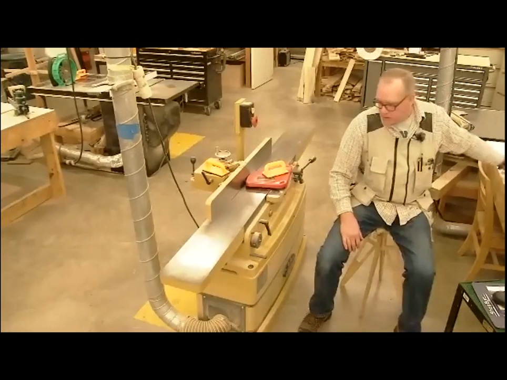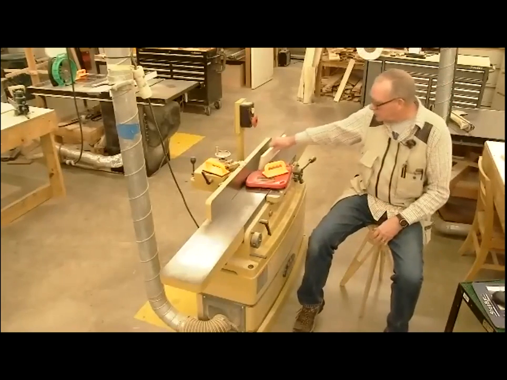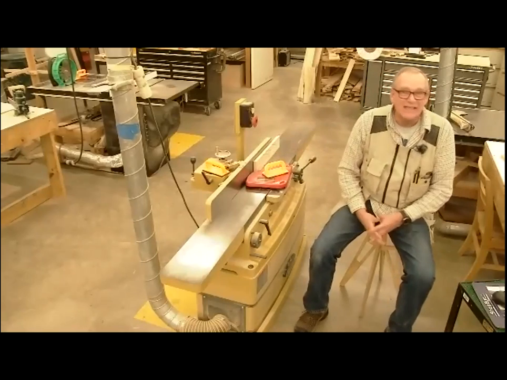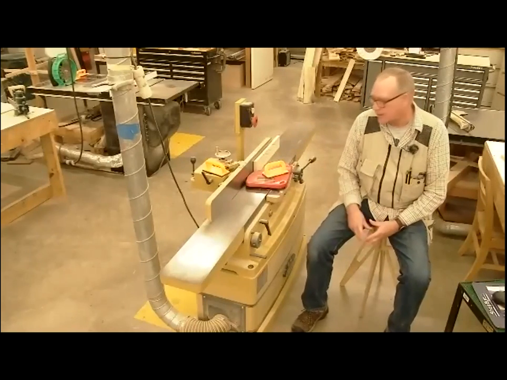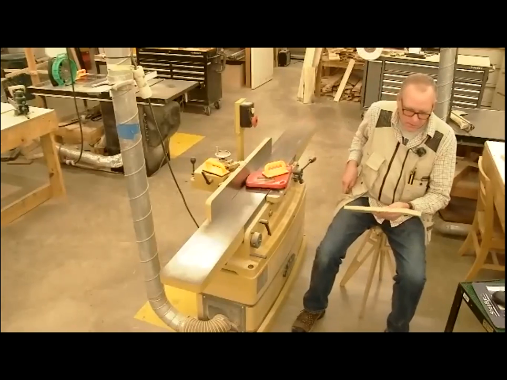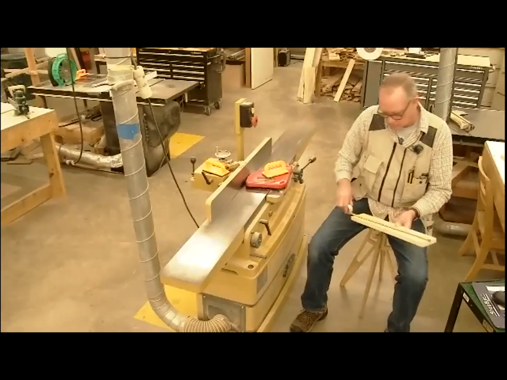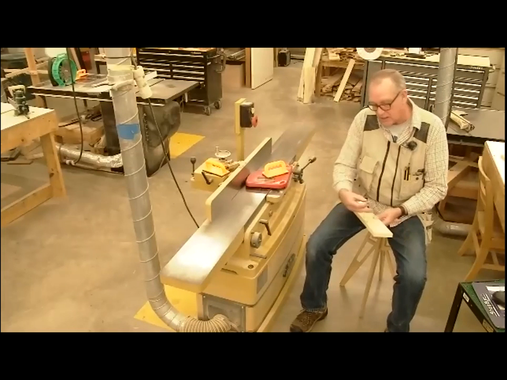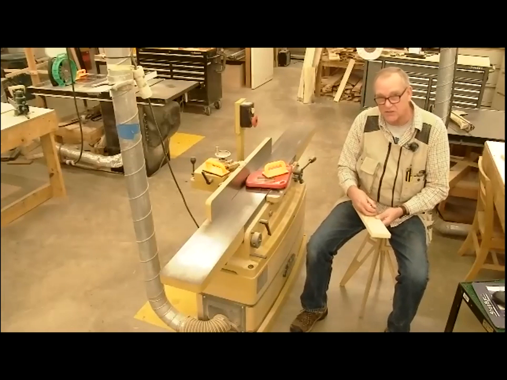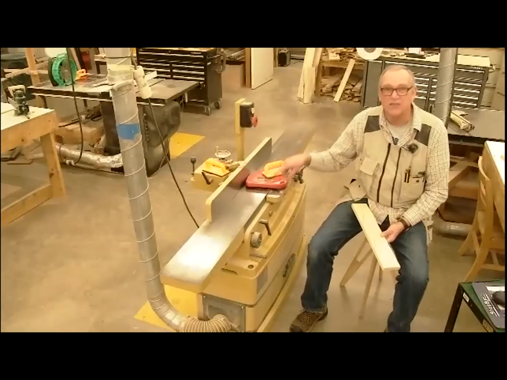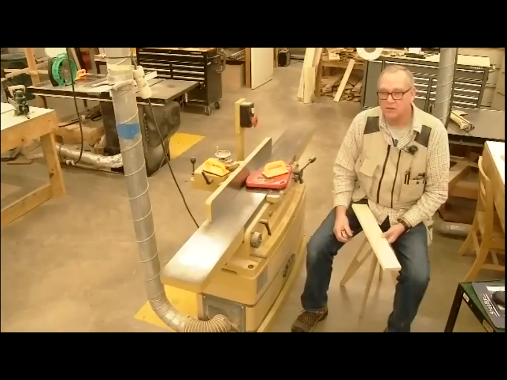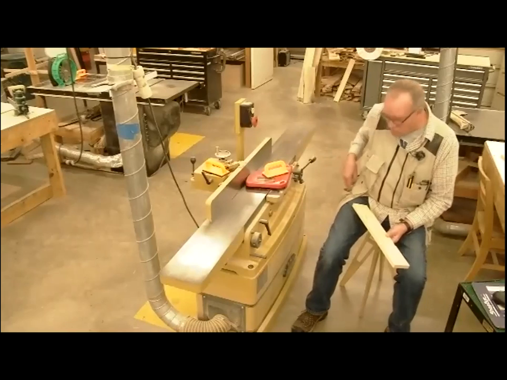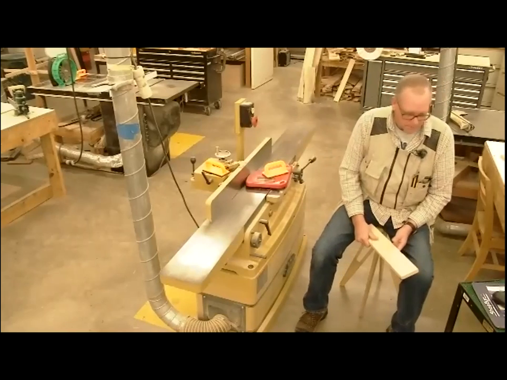The board that you're preparing to joint must be at least 12 inches long. So this board here, 19 inches long, we can joint the edge or the face of it. It's okay. If our board's 8 inches long or 10 inches long or 6 inches long, we cannot use the jointer on it. It's too short. So, 12-inch minimum length.